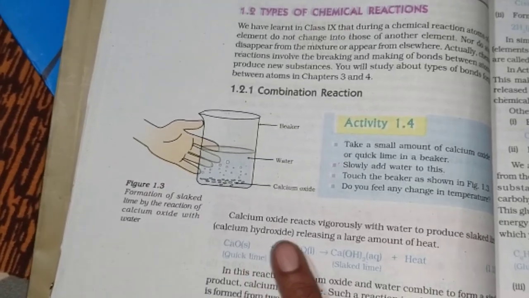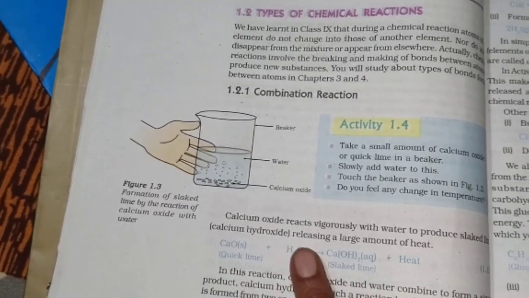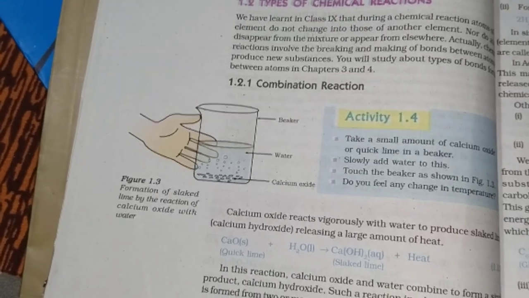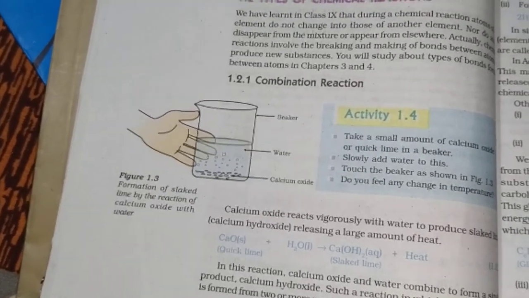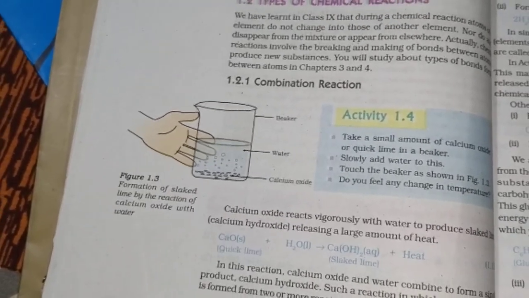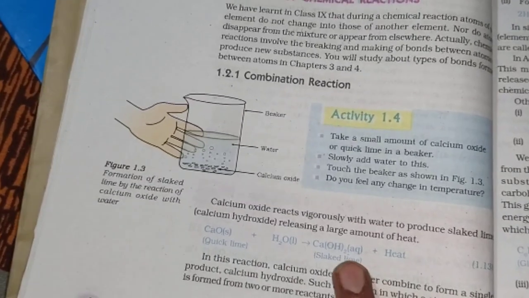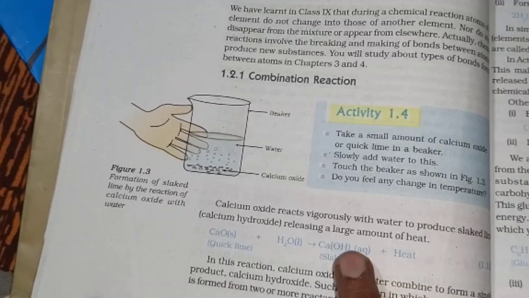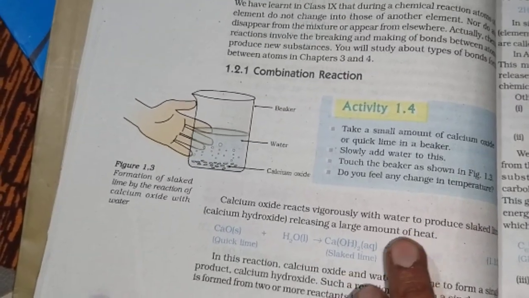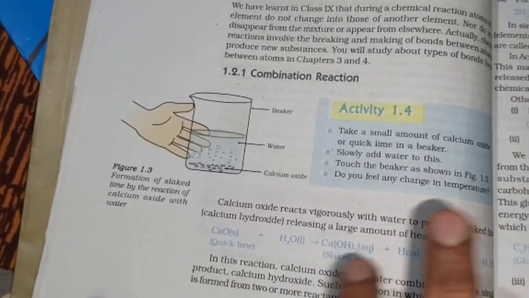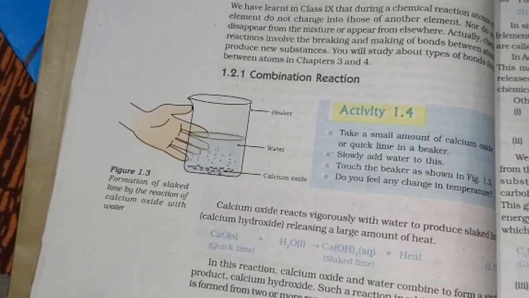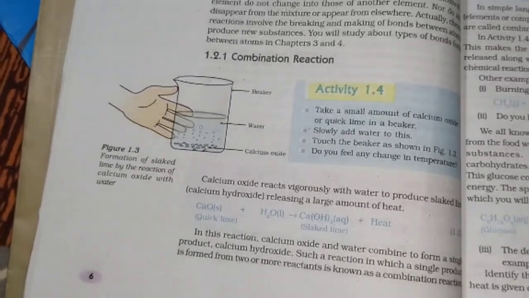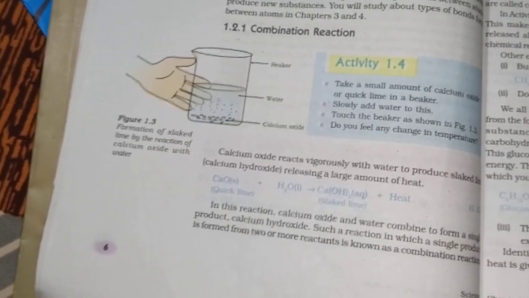So this calcium oxide reacts vigorously with water. What do you mean by vigorously? Very fast, violently. It reacts vigorously with water to produce liquid lime, that is nothing but calcium hydroxide. Along with this, it will release a large amount of heat. So when calcium oxide reacts with water, calcium hydroxide is formed and a lot of heat is produced.